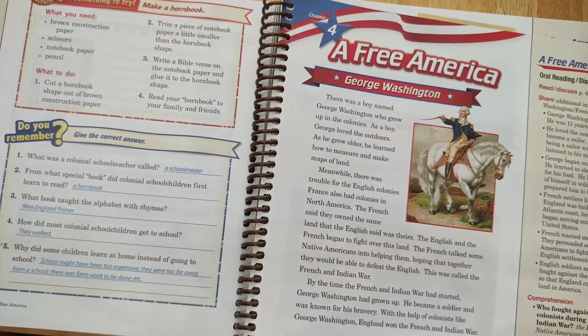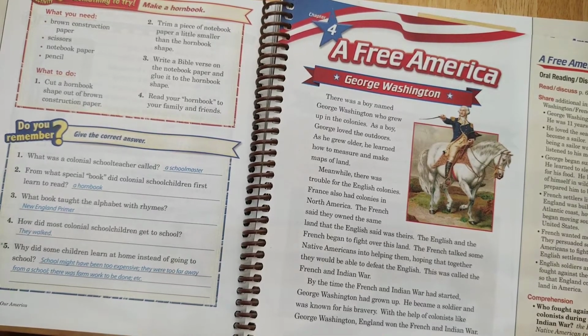But like I said, it is open note, open book, open video, open worksheet, anything that you need to help you with your test.